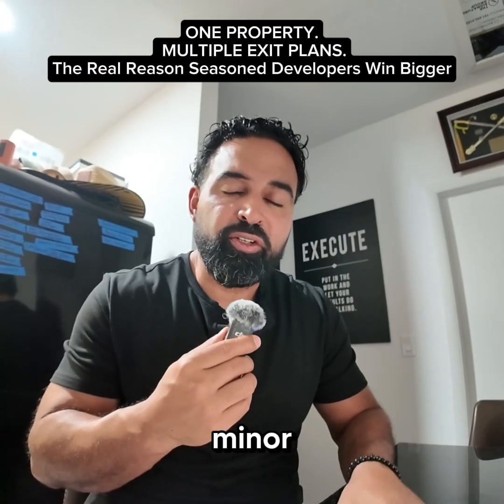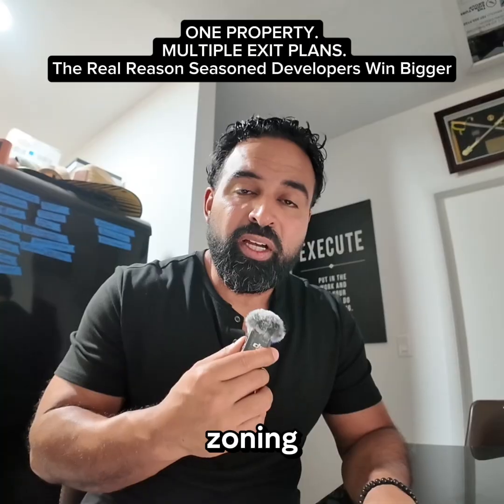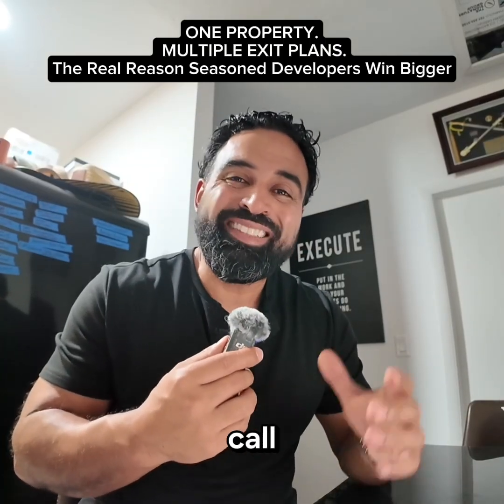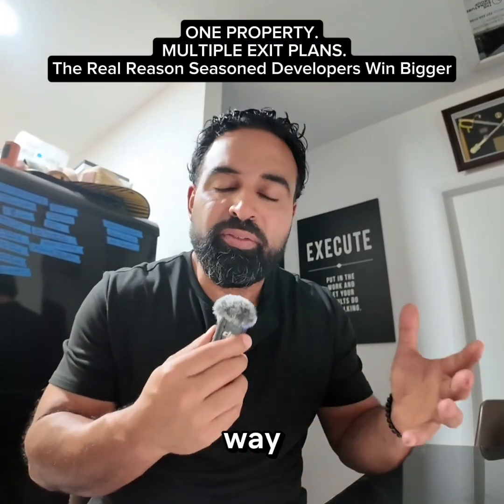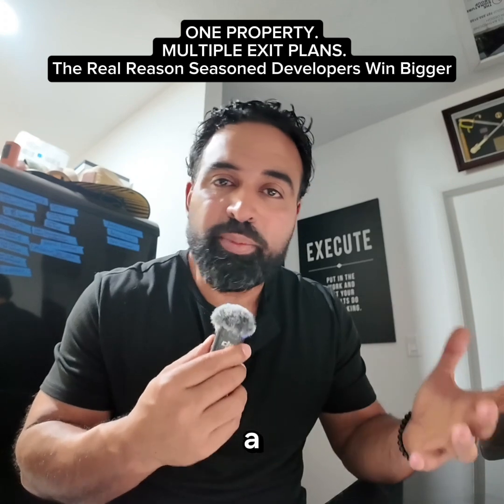That's called a minor modification that we're doing on the zoning to get this approved as quickly as possible. And so we're doing what they call single family attached. Single family attached is basically a different way of saying duplexes, but it's a different zoning. Every municipality is a little bit different.